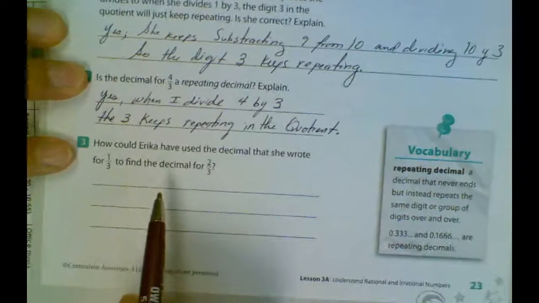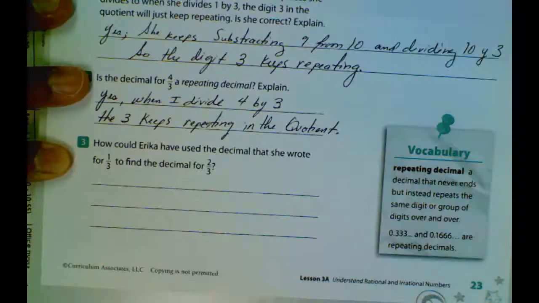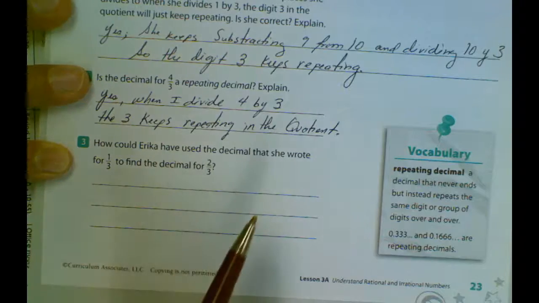So in this case, question number 3, how could Erica have used the decimal that she wrote for 1/3 to find the decimal for 2/3?